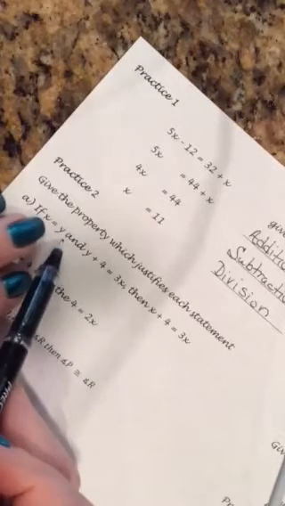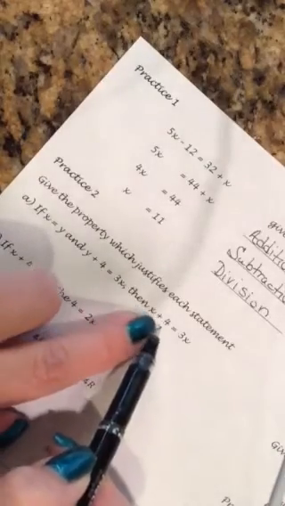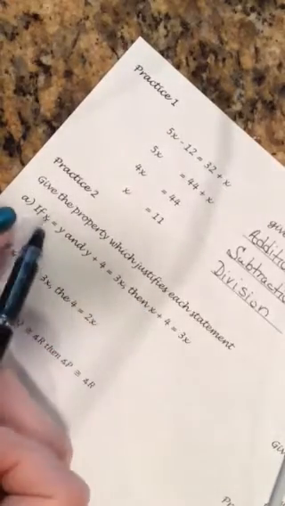Okay, give the property which justifies each statement. If x equals y and y plus 4 equals 3x, then x plus 4 equals 3x. What has changed? That's the question that you ask yourself every single time you do one of these problems. What is different? What changed? How did I get from x equals y and y plus 4 equals 3x to x plus 4 equals 3x? If all of this, then this. How did I get this knowing this?